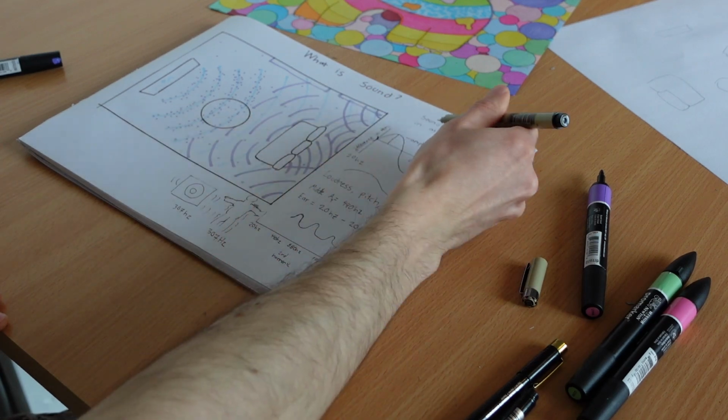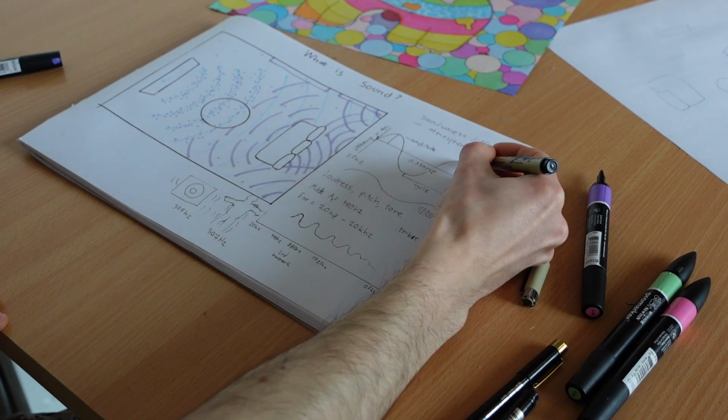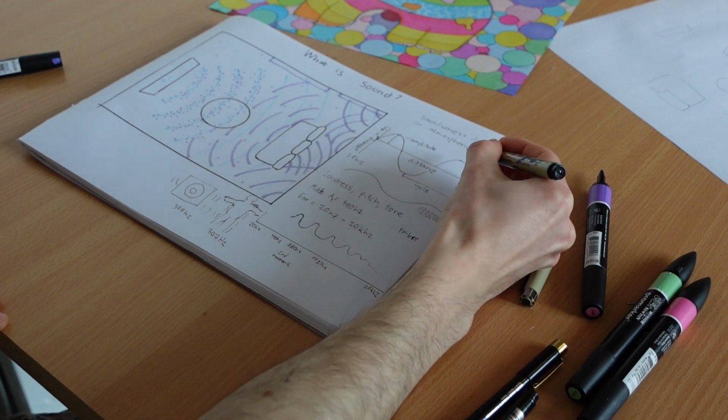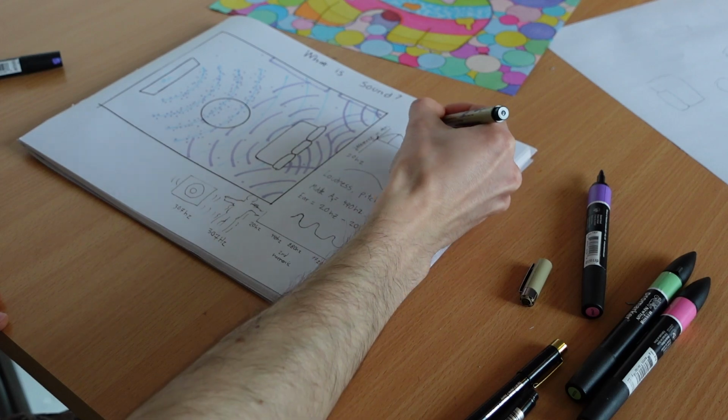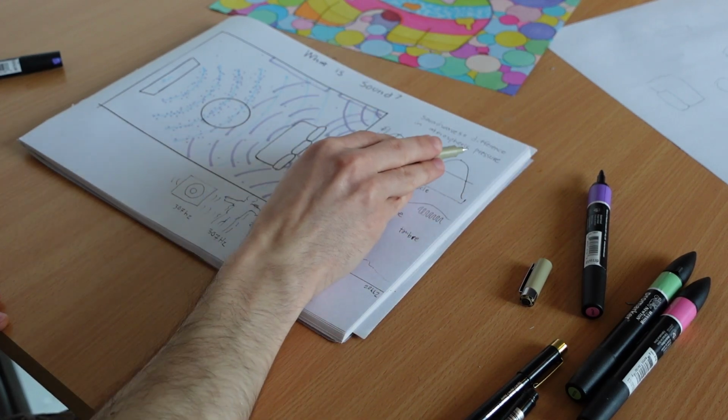So this is the cycle from one high point to another high point or low point. It's a cycle, and it's also called the frequency.